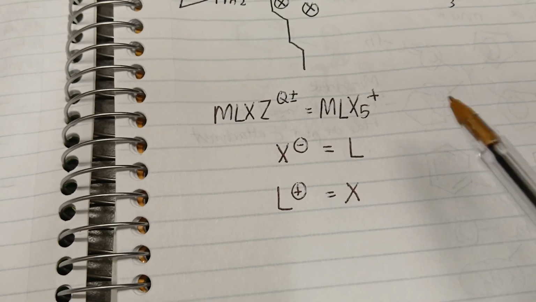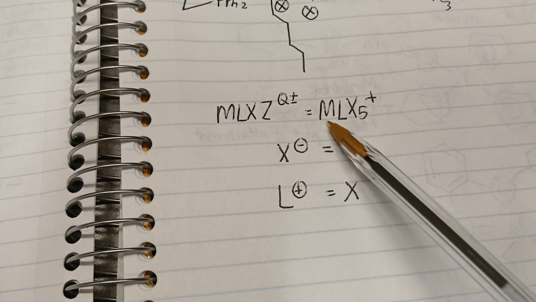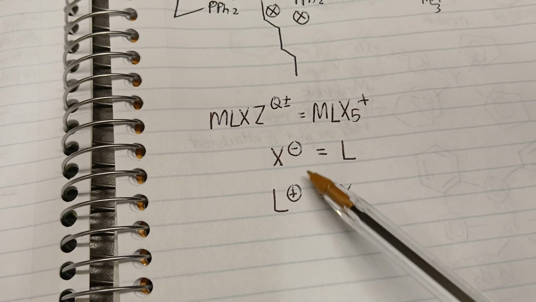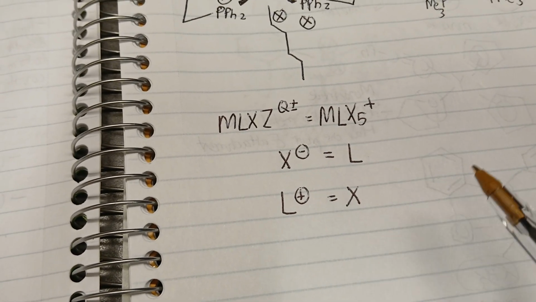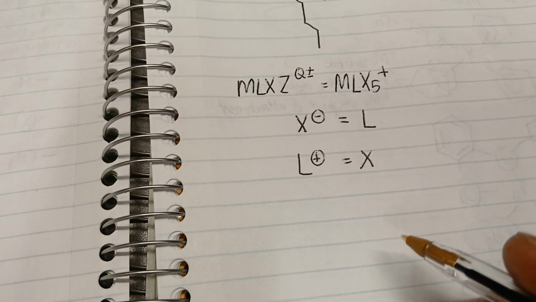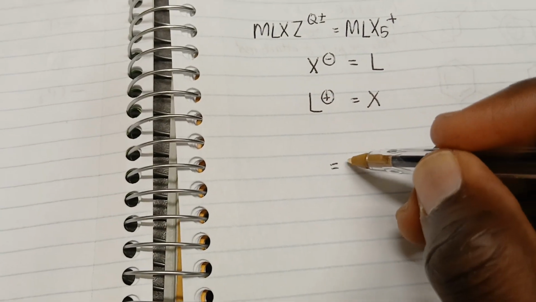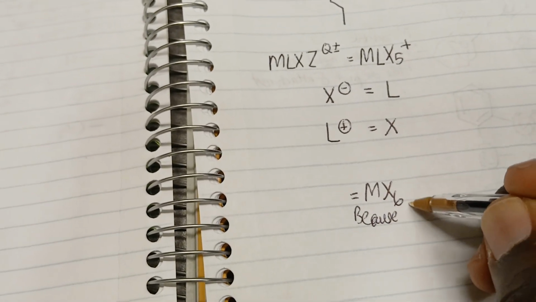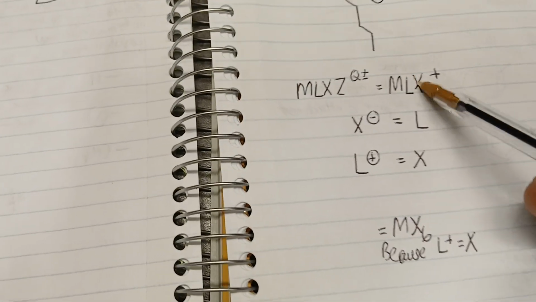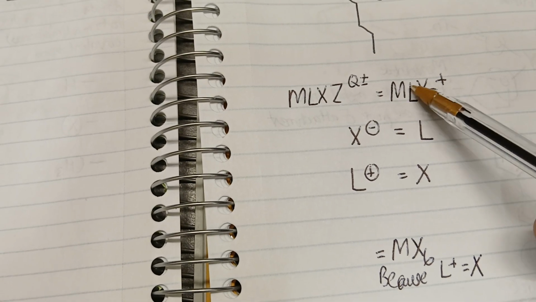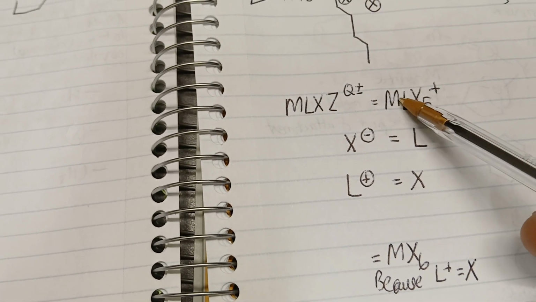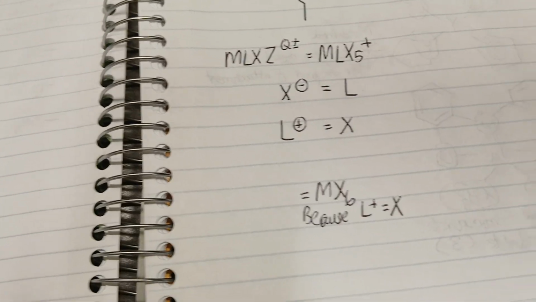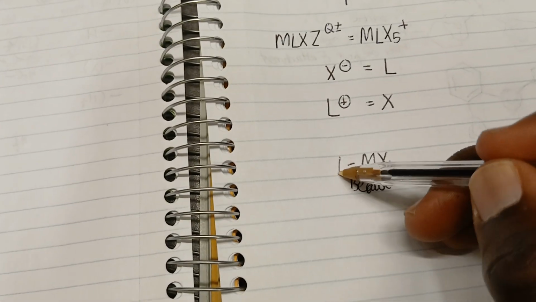So in this case, what can we do so that we can neutralize the charge in this configuration? Well, since we only have 1 L, and conventionally we know that L plus is X, why don't we just substitute that? So that means we're going to use the L, and then we end up with MX6 because L plus is equal to X, then that means we have to use up this L. So once we use it up, it becomes X because the L takes the charge of the plus. L plus is X. That's what happens here. So this is the new configuration.